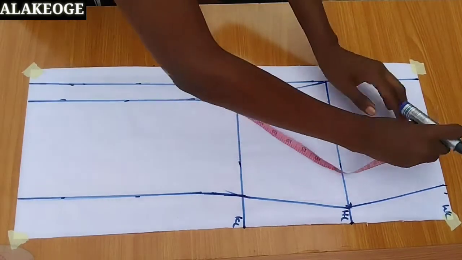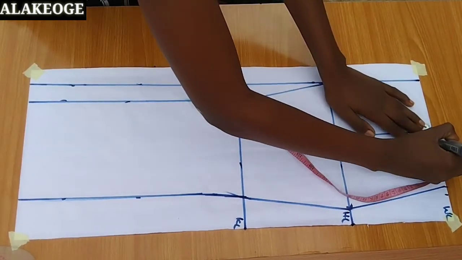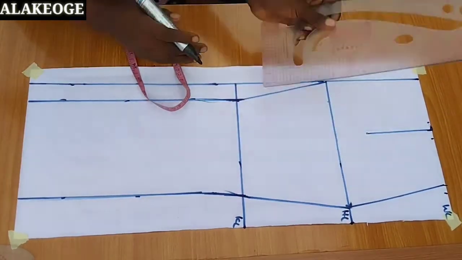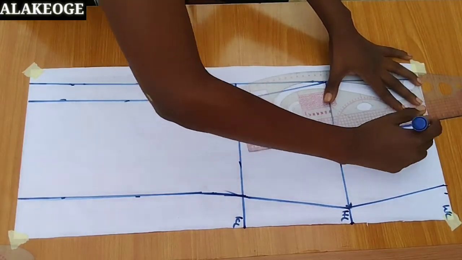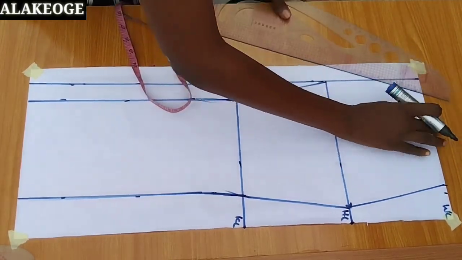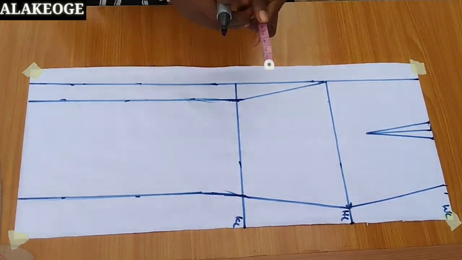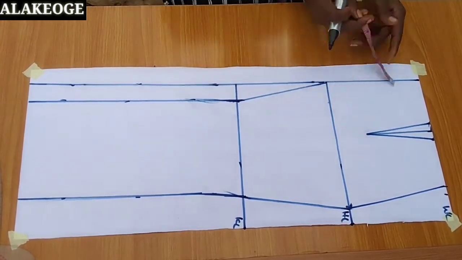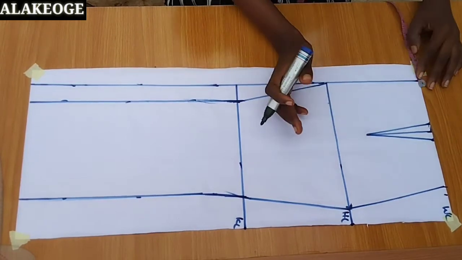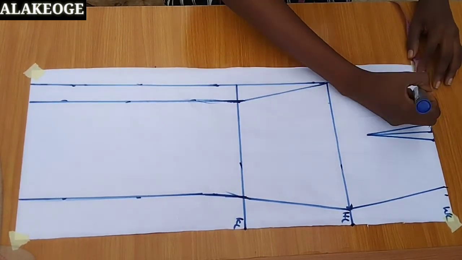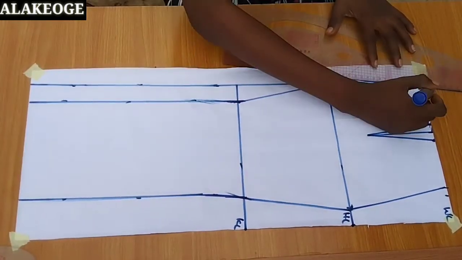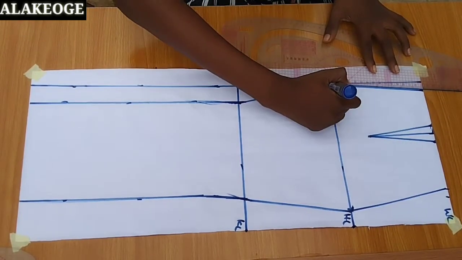But if you're working with an adult measurement, you can do 6 inches. So now I said I'll use 1 inch for that. So I mark half inch on both sides. When we're marking the skirt at the beginning, I told us that we had 1.5 for the dart. So that means we still have half inch left. So the half inch, you're going to take it right from the center back right here. So I'm just going to connect the half inch straight to the hip line.